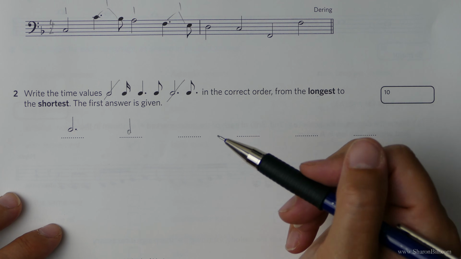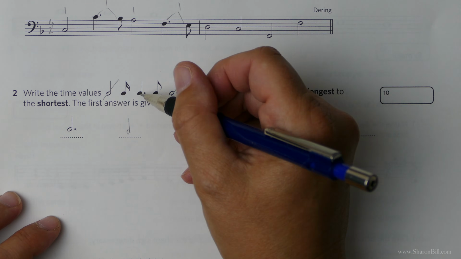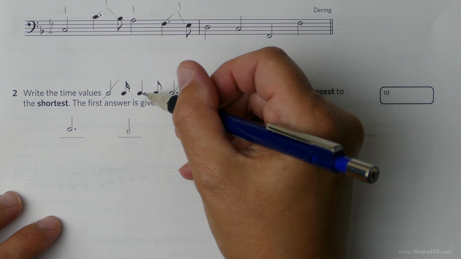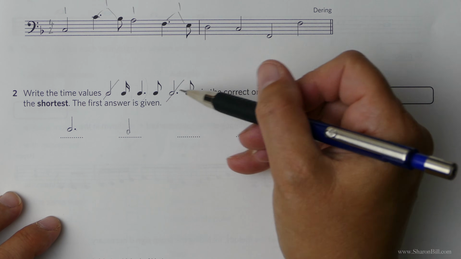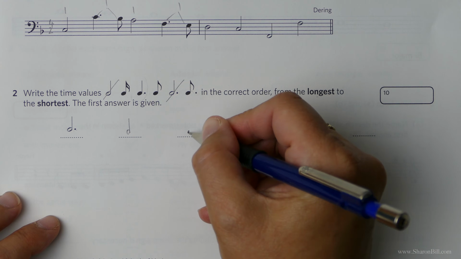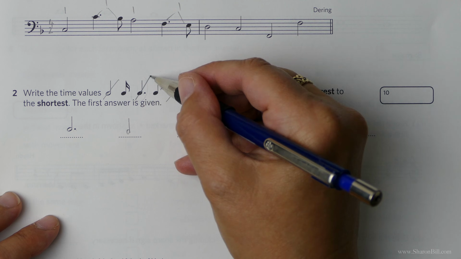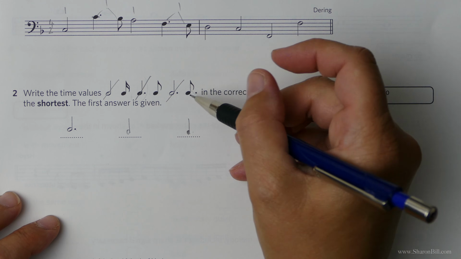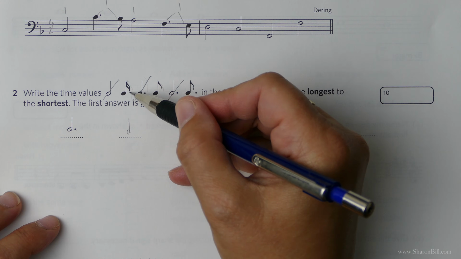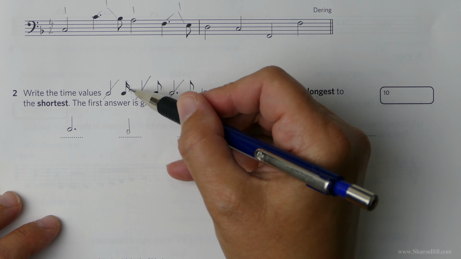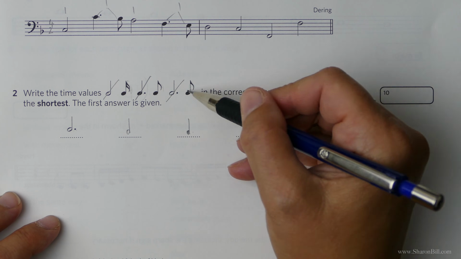Now then, we need to just think about what comes next. And so this here is a crotchet beat with a dot, which has to be longer than these quaver beats or eighth notes. And so that's our next one. There isn't one without a dot, and so we go now on to these. So where there's 1 beam, that's a quaver. Where there's 2, we're half the value, that's a semi-quaver. So we need to choose from this one and this one.